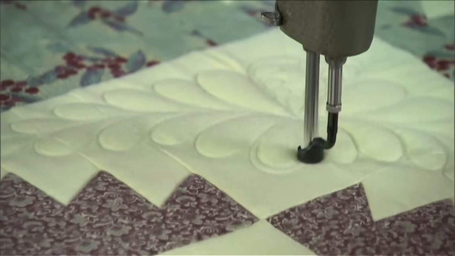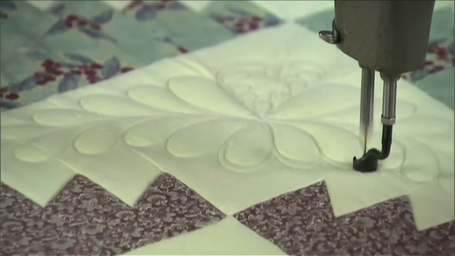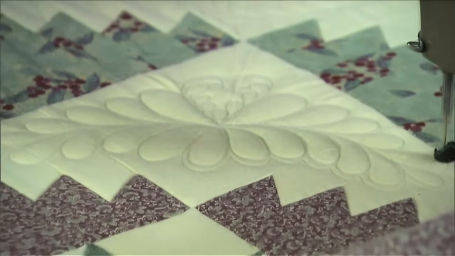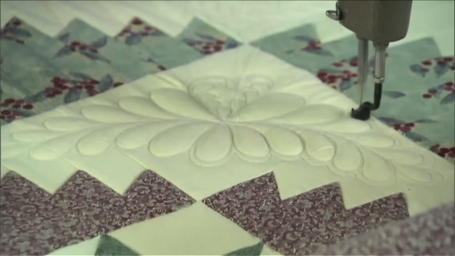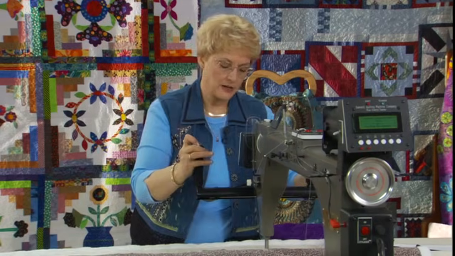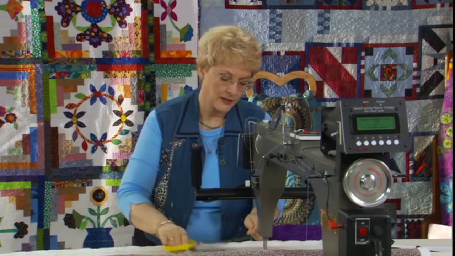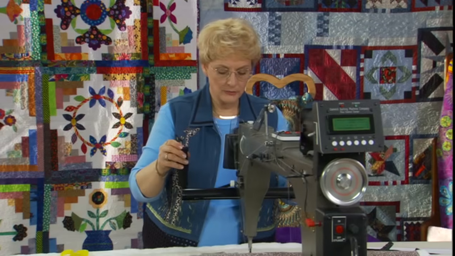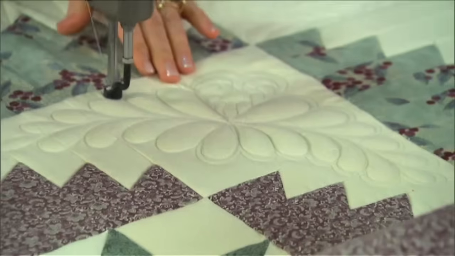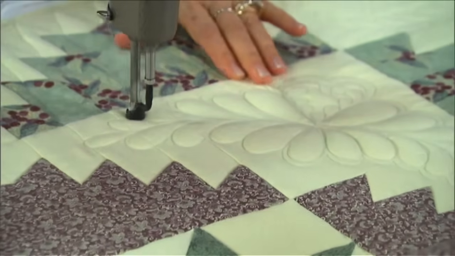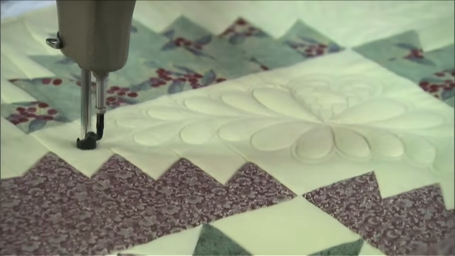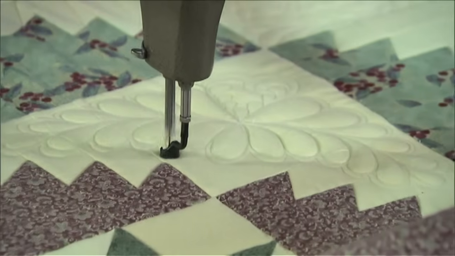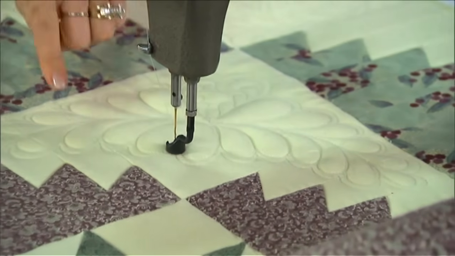Now, while I'm here, I'm going to go out and echo about 1/4 of an inch away from that design. And I'm going to stop right there and cut that thread. Get that out of the way. There we go. Continue with my 1/4 inch. Now it's real important that I don't get too close in this because I'm going to come back in that area and put a very tiny little design inside of this.